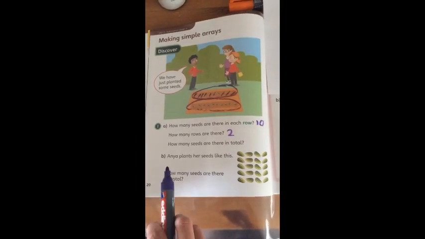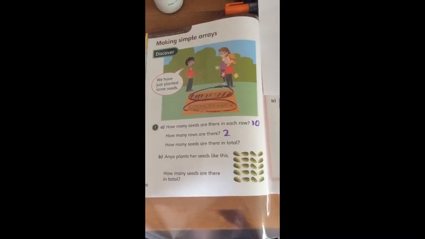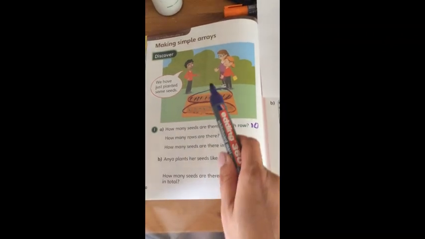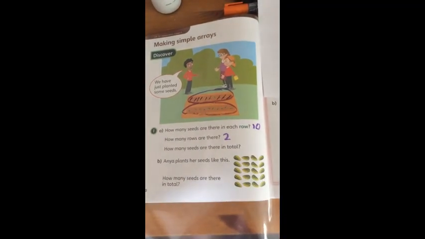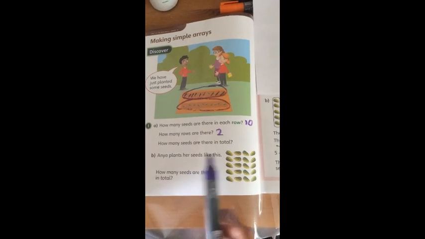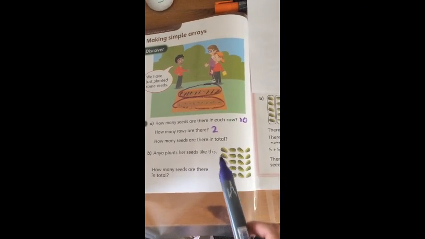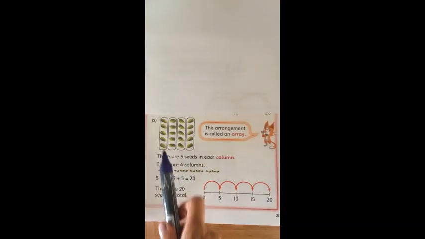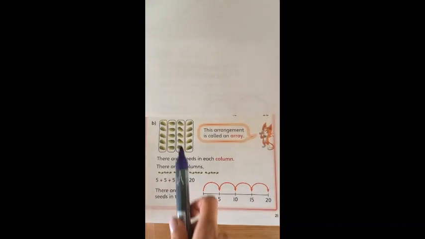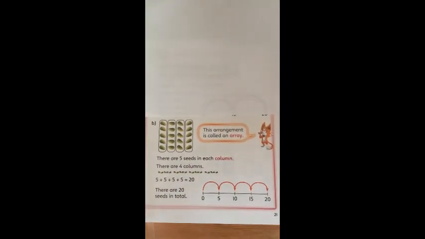Let's have a look at our 1B. Now this one was a bit cheeky, wasn't it? The top one gave us our rows by giving the soil a different colour. But this time, they just gave us one big patch, one big array for us to work out. Now in your share page, it shows you that they've made them into columns because columns go down.